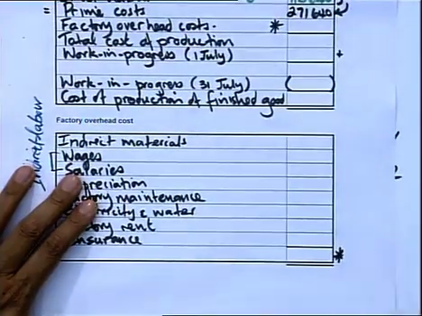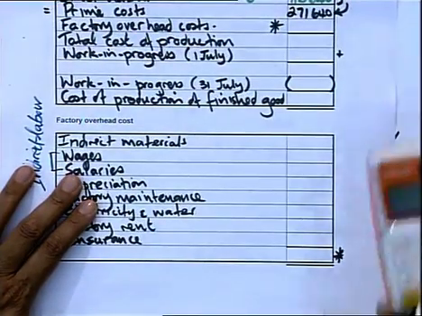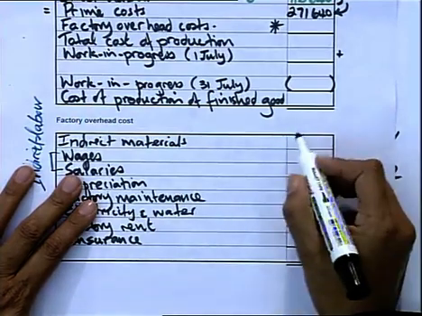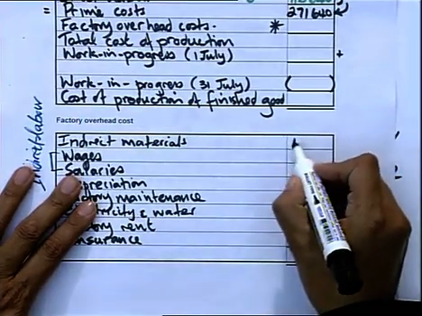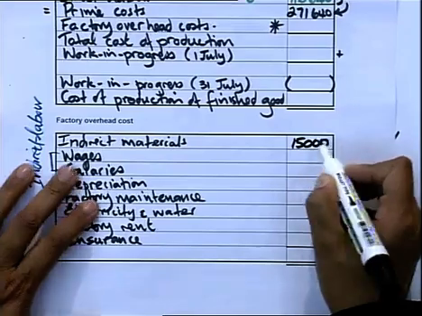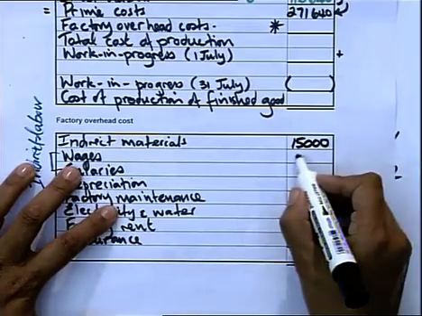So all we're going to do now is copy it over onto our production cost statement and complete it, and then we're going to move on further to complete our production cost statement. So indirect materials, I've got it as 15,000. Wages, I've got here as 2,600.